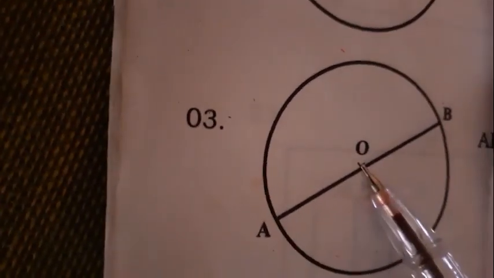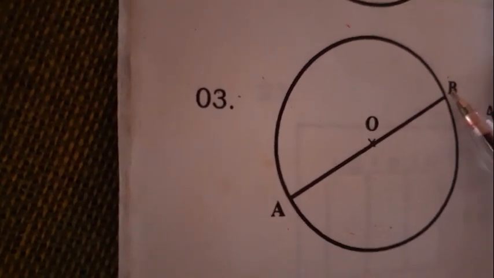Then diameter. This is the center. I have marked A and B. This line passes through the center, that is what we call the diameter. The diameter is the longest chord. Then here is another circle.